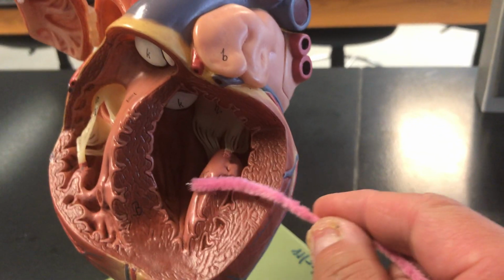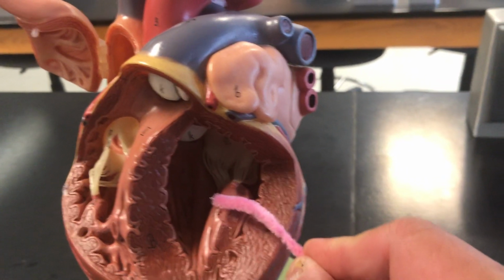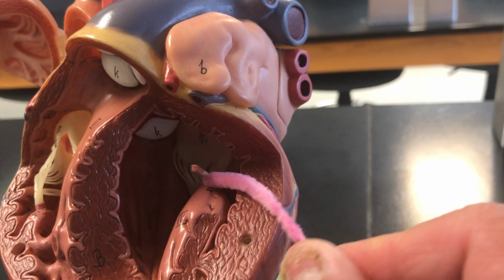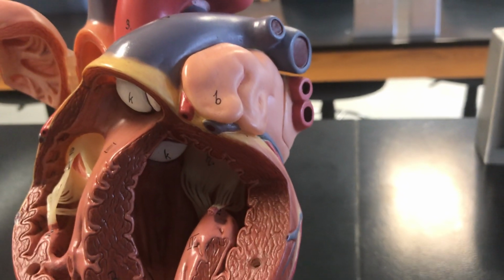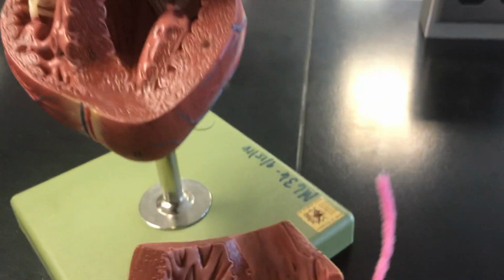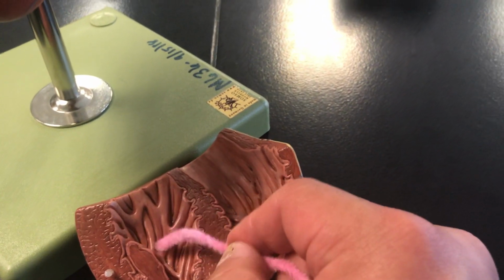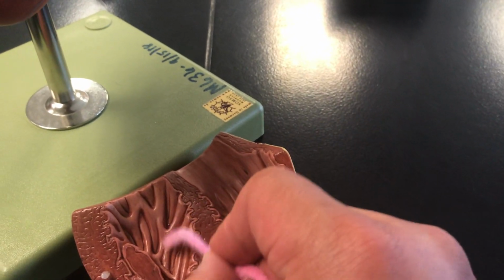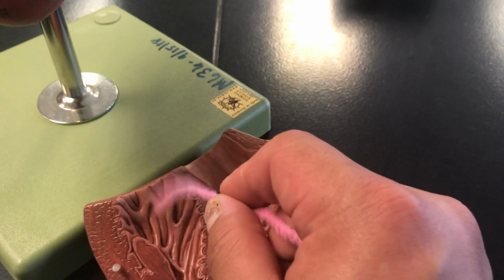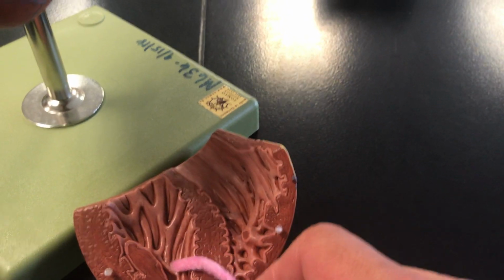We're going to have the left atrium. It also has the papillary muscles. It also has chordae tendineae connected to them. And when we look at the bottom right here, the other half of that model, you'll see the ridge-like patterning of the cardiac muscle. This is the trabeculae carneae right here.